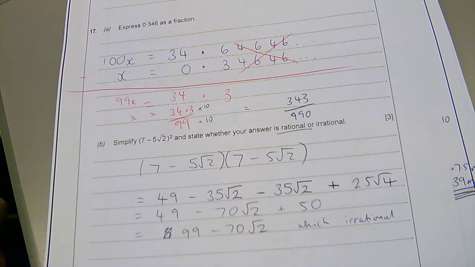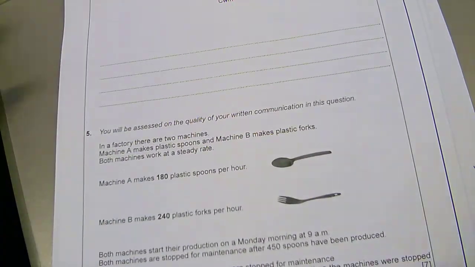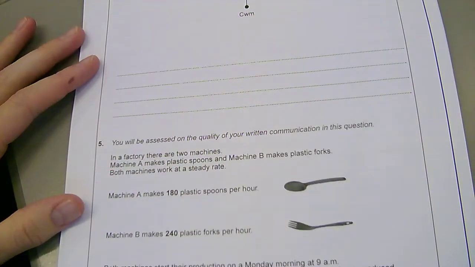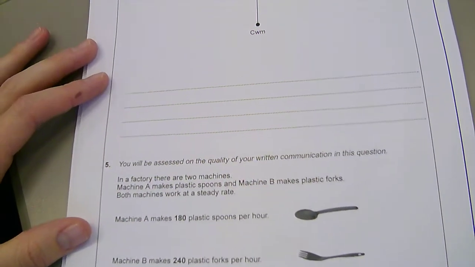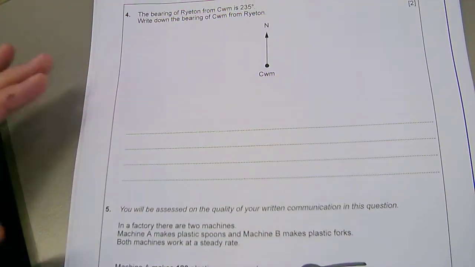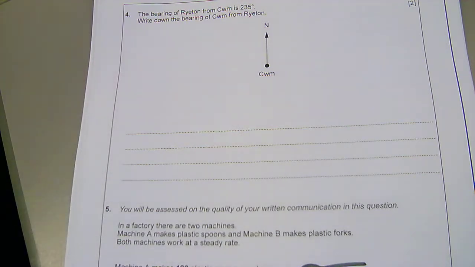Page 6. I love this one. That was on the mark. Yeah. What, the knife and forks one? It was the one that we did in. No, it was in the mark. It was in the mark. What's that? No, it wasn't. Yeah, it wasn't.